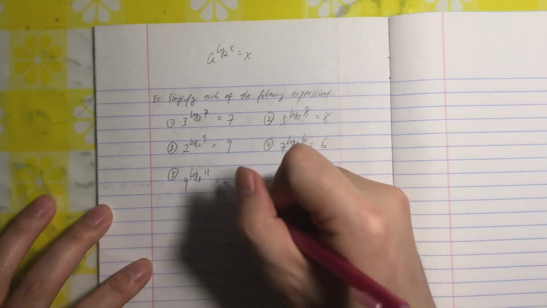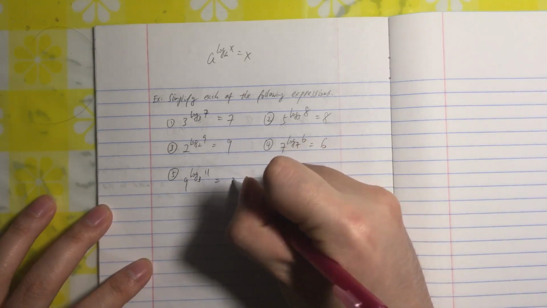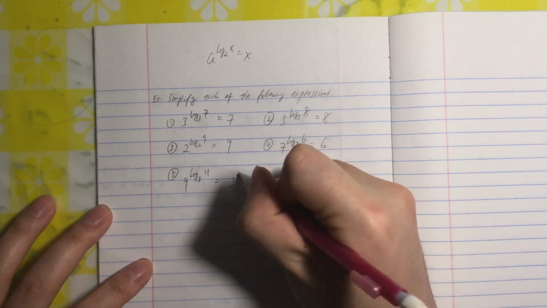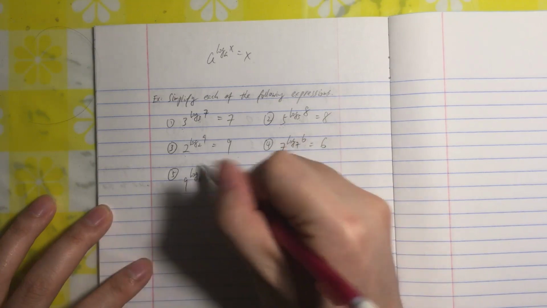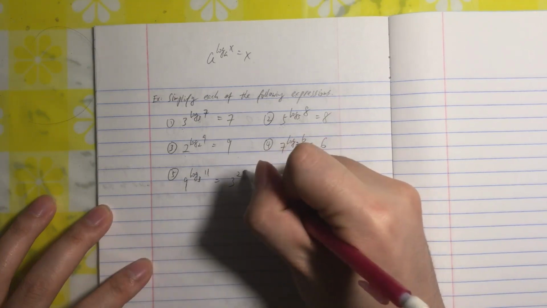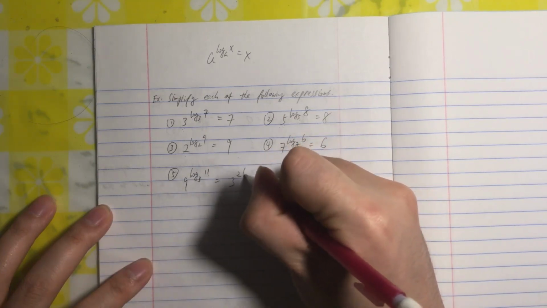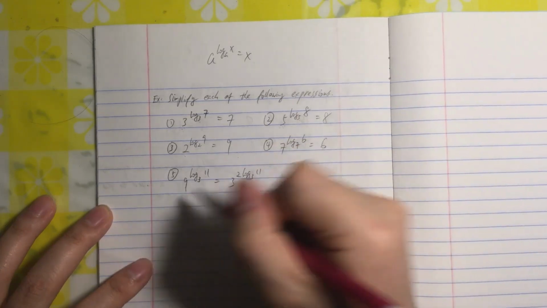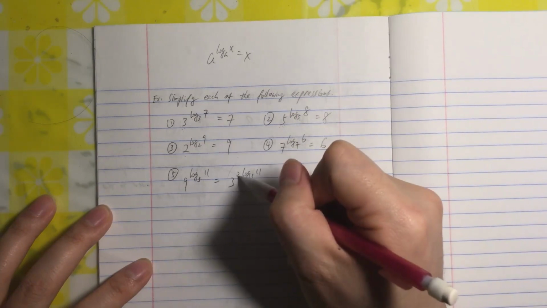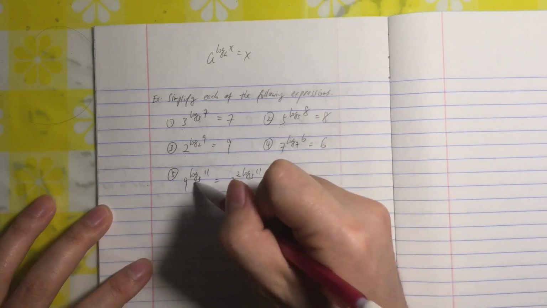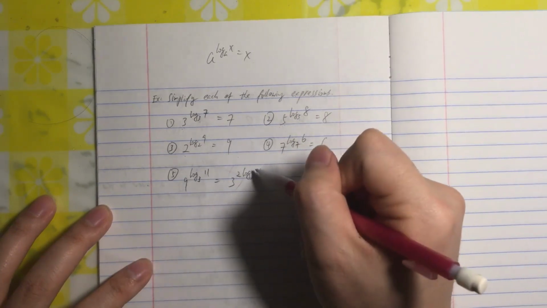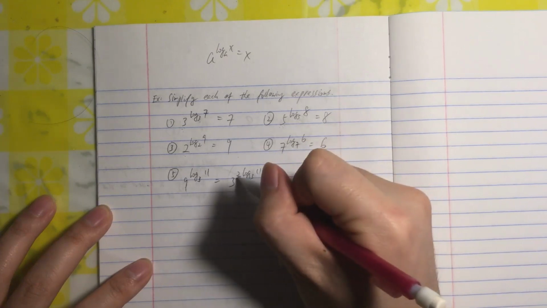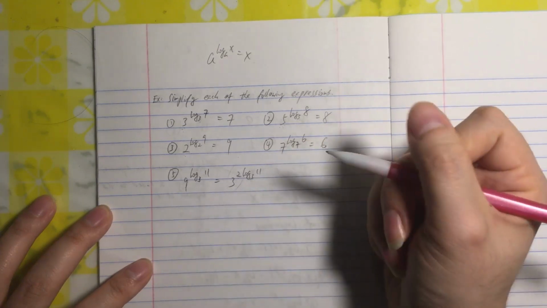Number 9 can be rewritten as 3 squared. This 2 is part of the exponent, and this log is also part of the exponent. Putting the exponent together, I get 2 times log base 3 of 11.